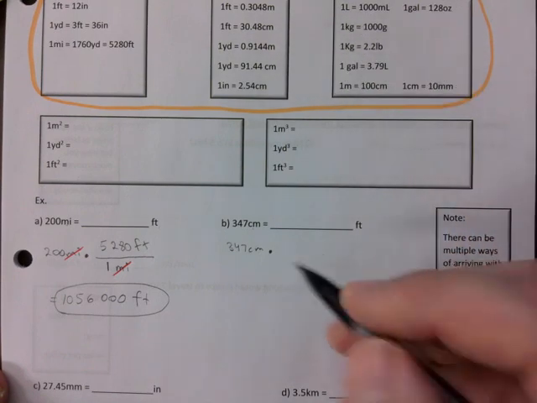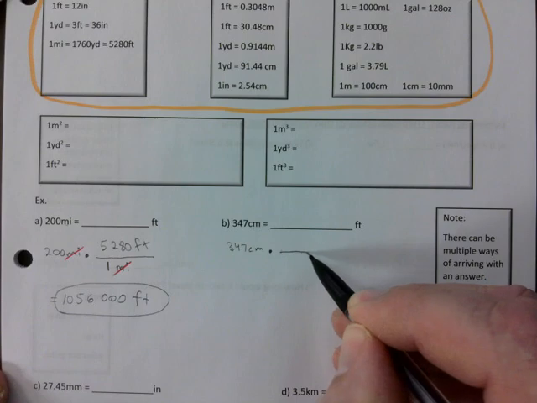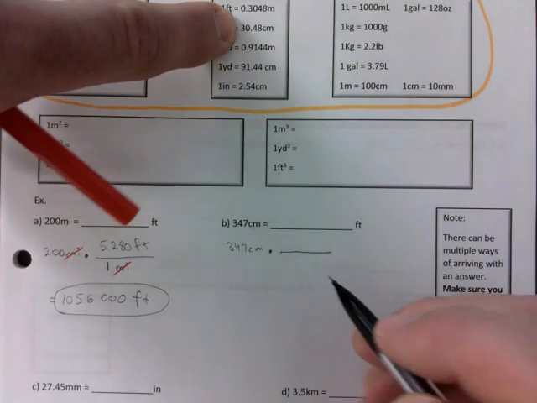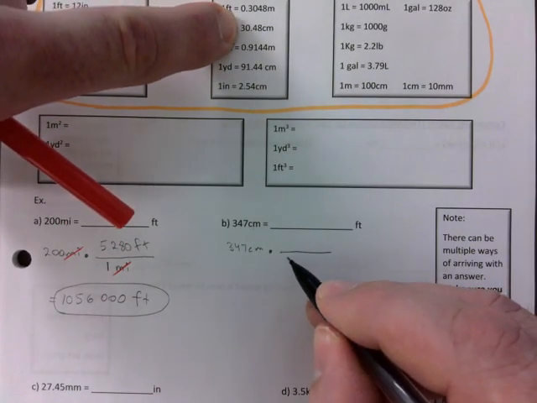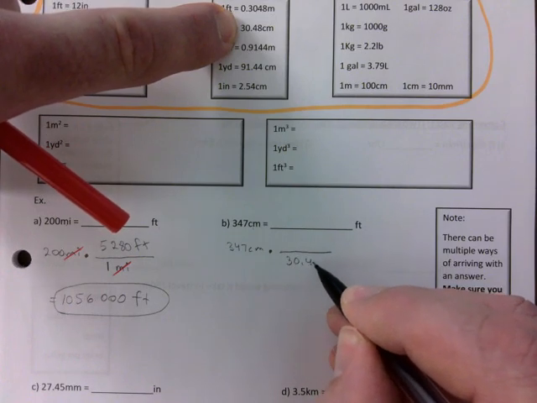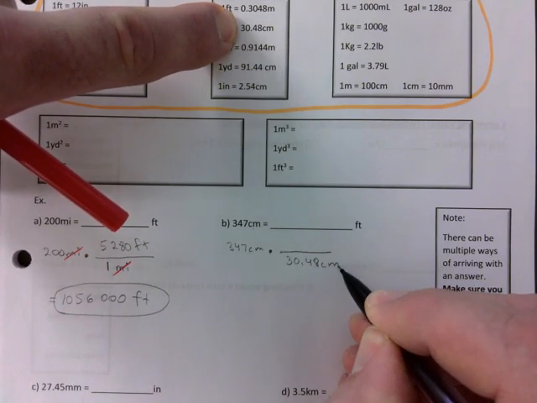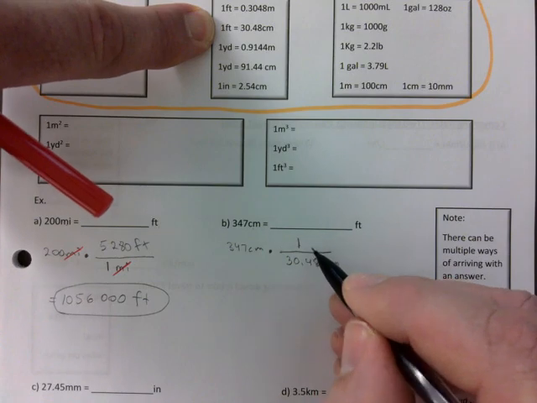It does matter where you put the numbers though. The 30.48, that's the one that's in centimeters. That's the one I'm going to have in the denominator. And then the 1 foot goes up here.